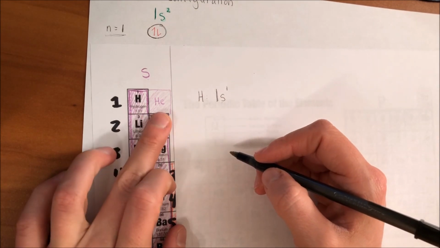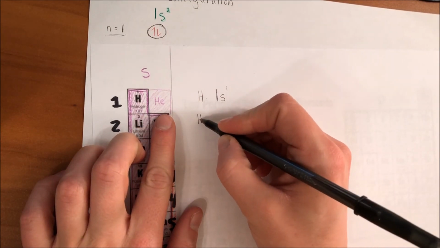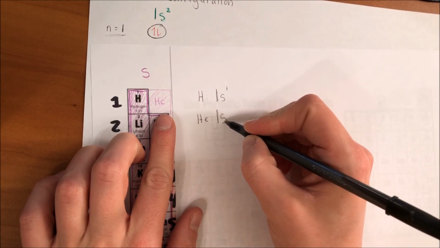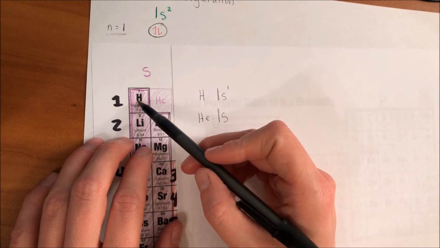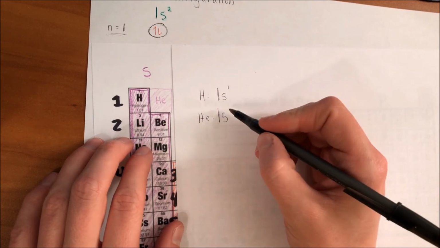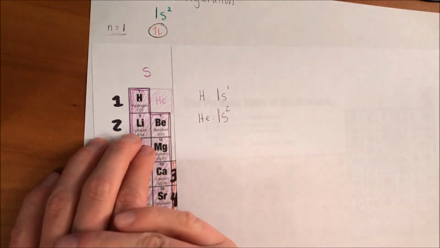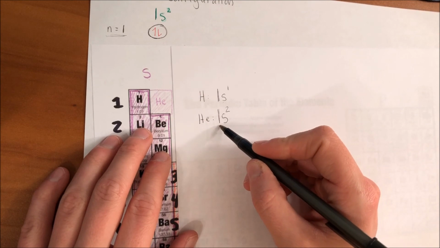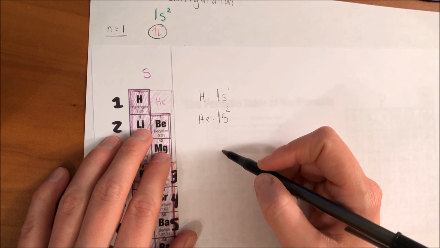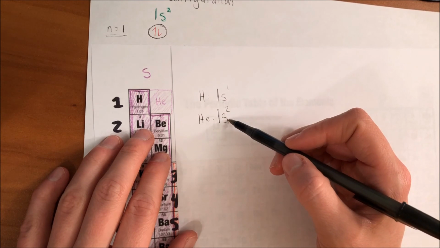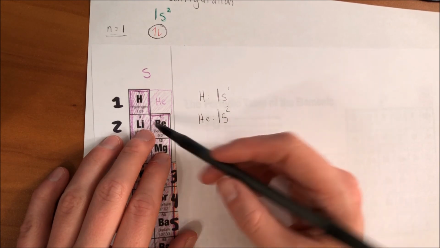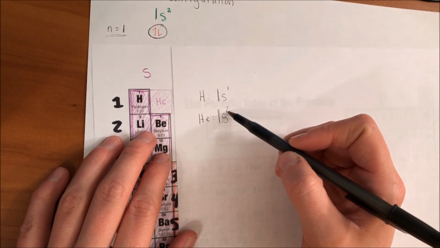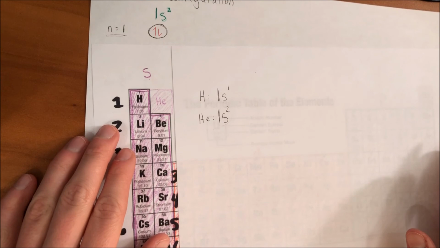But now let's consider what happens when we move over to helium. Helium is likewise in the first energy level in the S subshell, but now it has a total of 2 electrons placed within that particular subshell. So we're going to denote this as 1s2. The only difference is that helium has 1 more electron than hydrogen, and so it's able to have a completely filled S subshell.